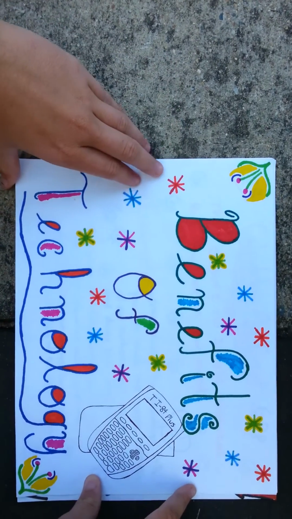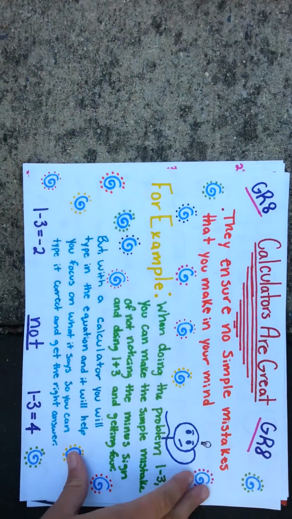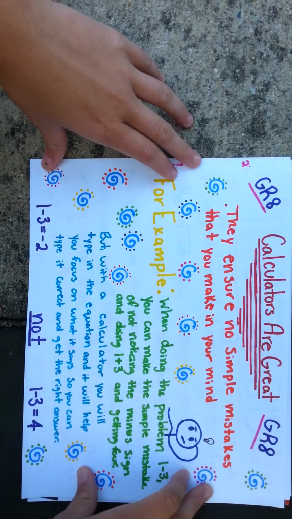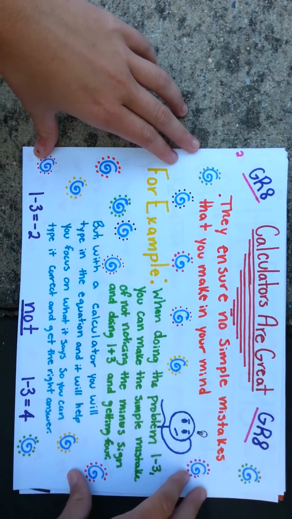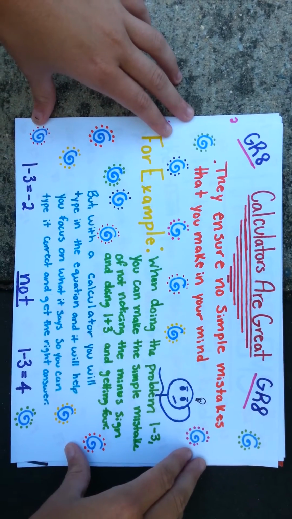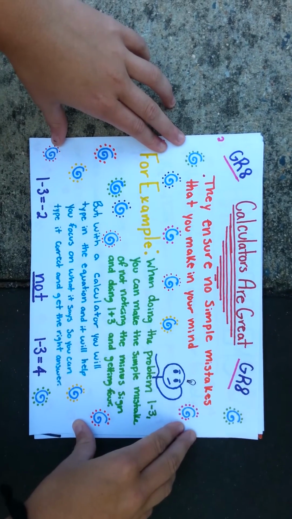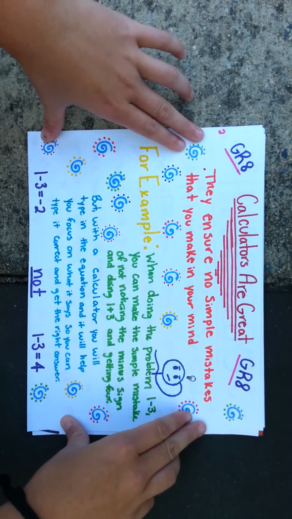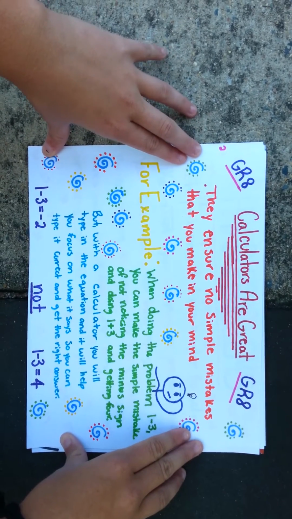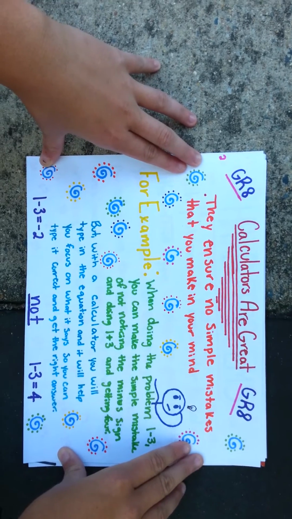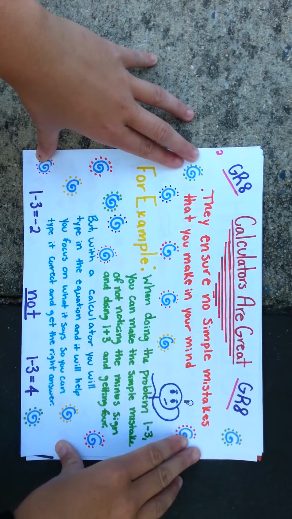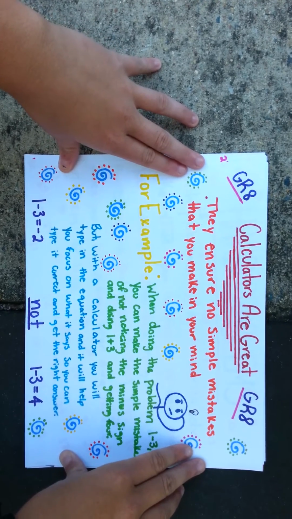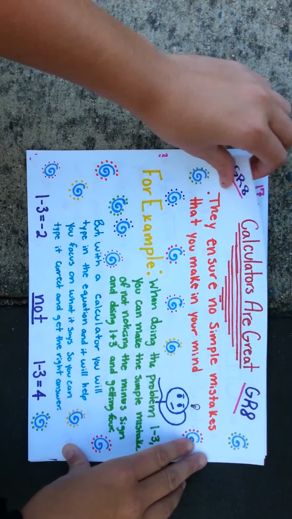Benefits of technology. Calculators are great. They ensure no simple mistakes that you make in your head. For example, when doing the problem 1 minus 3, you can make the simple mistake of not noticing the minus sign and doing 1 plus 3 and then getting 4. But with the calculator, you will type in the equation and it will help you focus on what it says so you can type it correctly and get the right answer. As shown below, 1 minus 3 equals negative 2, not 1 minus 3 equals 4.